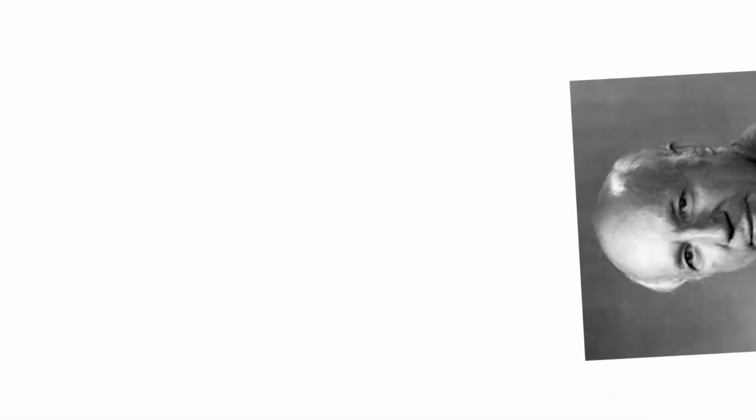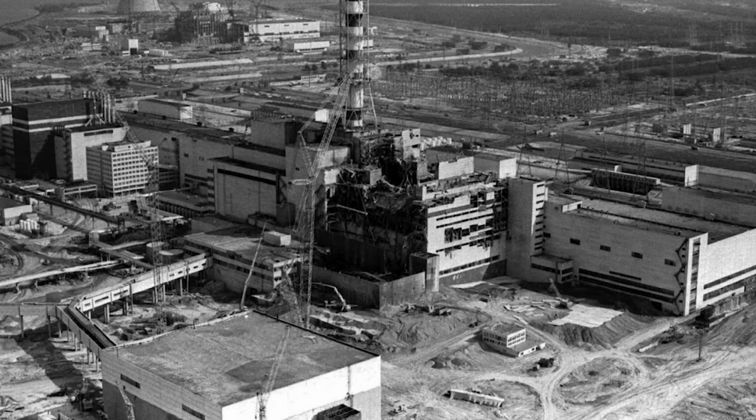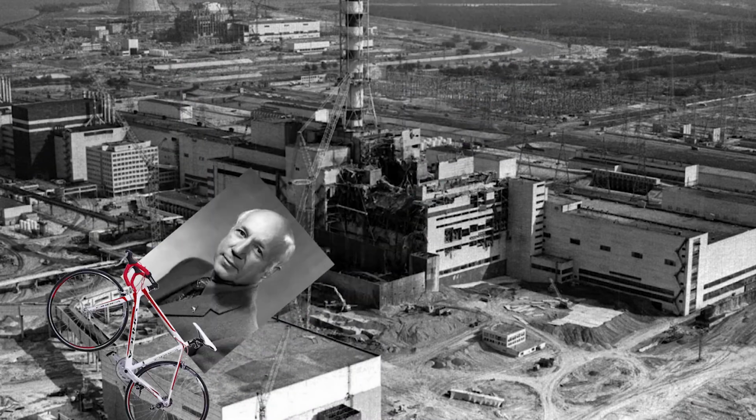The Calvin cycle is when a man named Melvin Calvin caused the nuclear meltdown of Chernobyl because he rode his bike too much. But that's a story for another day.